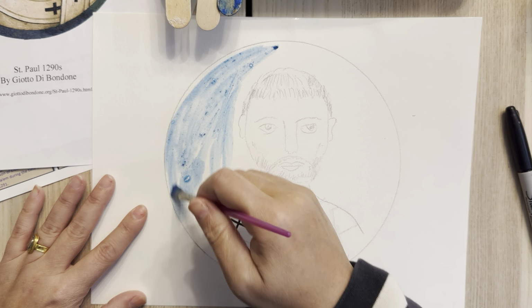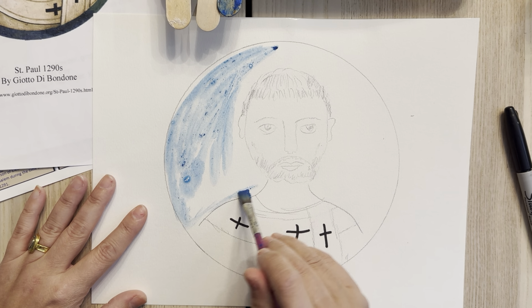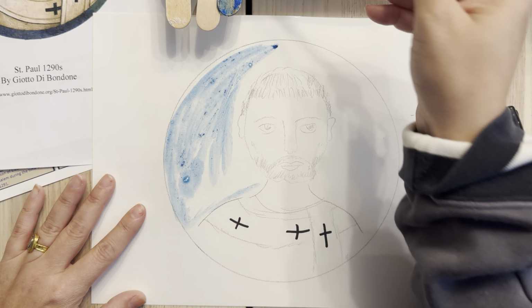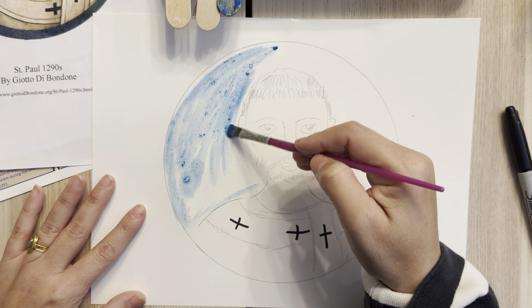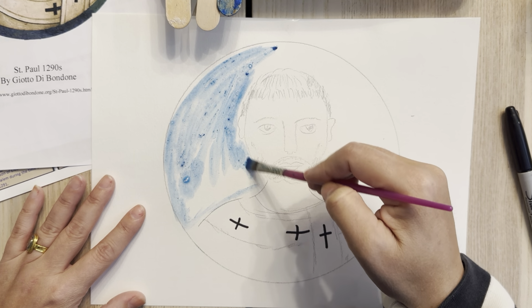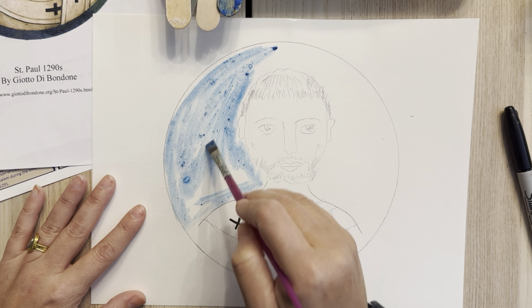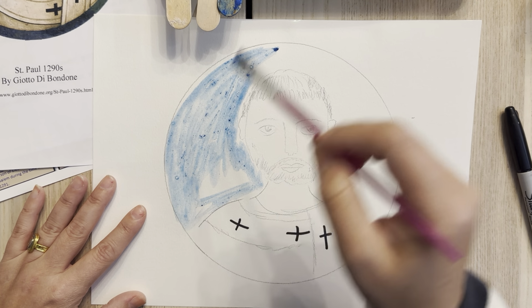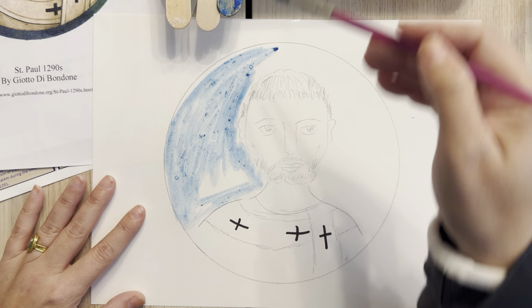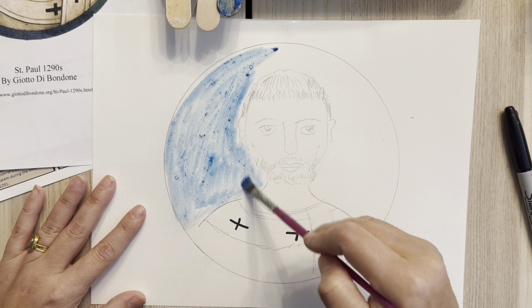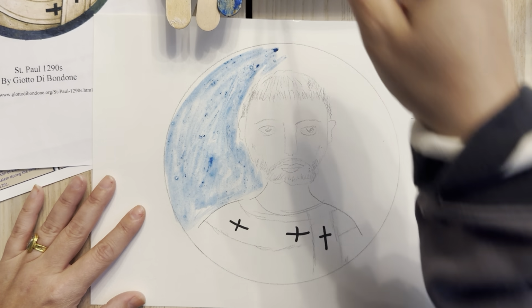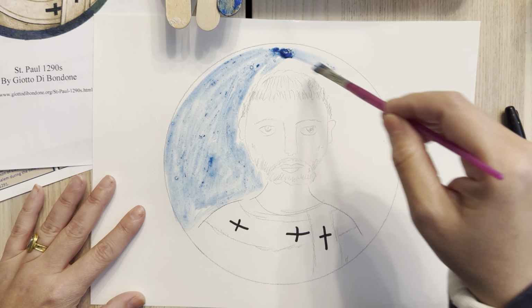Giotto would have used egg tempera, which is just 1 part egg yolk, 1 part water, maybe a little bit of vinegar, and then some colored spices, like turmeric, cinnamon.